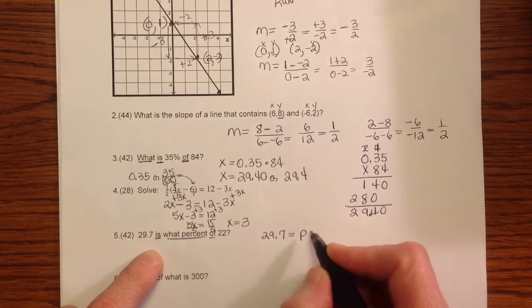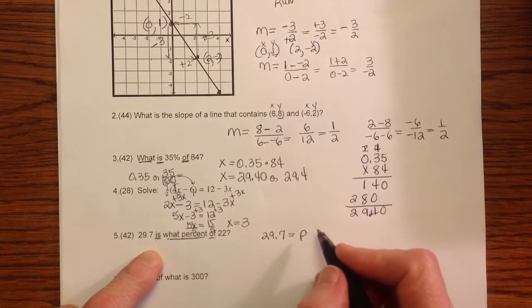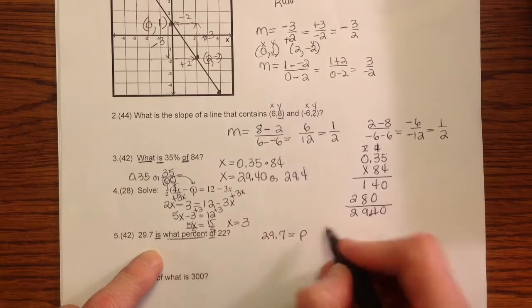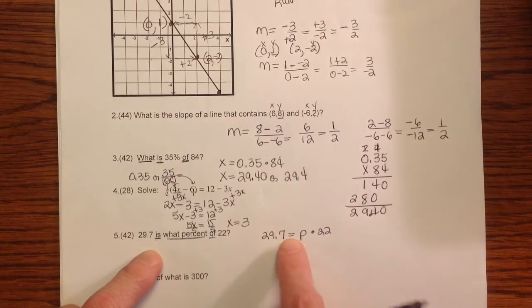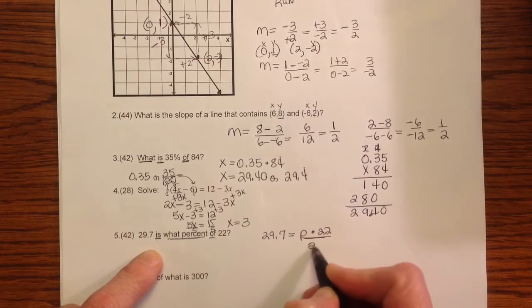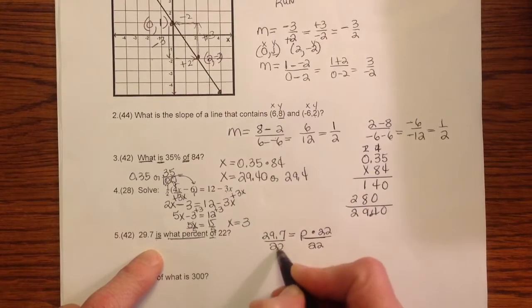Now you can put an x. I like to put p. That just helps me remember that I want my answer as a percent. "Of" is my times, and then 22. So notice the 29.7 and the 22 don't have a times between them. If we have 22 multiplied by the p and we need to get p by itself, let's divide both sides by 22 to get rid of it.